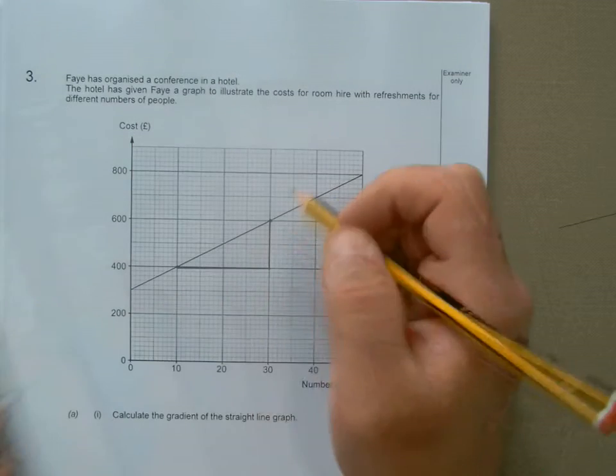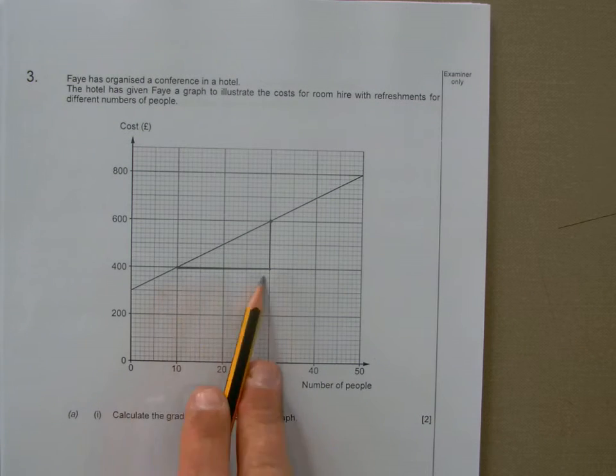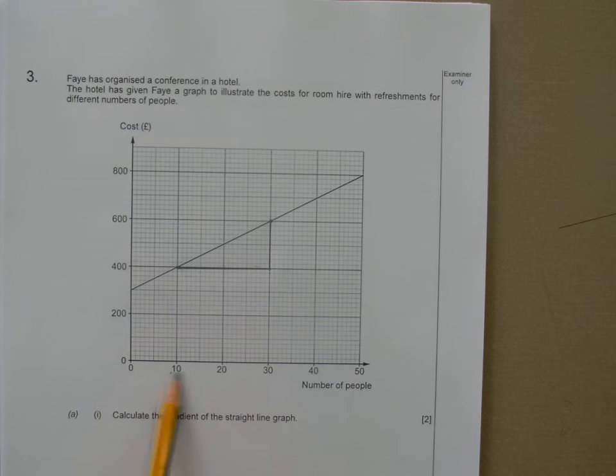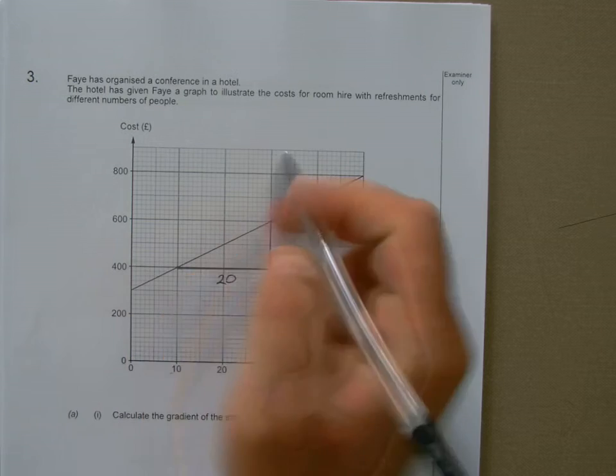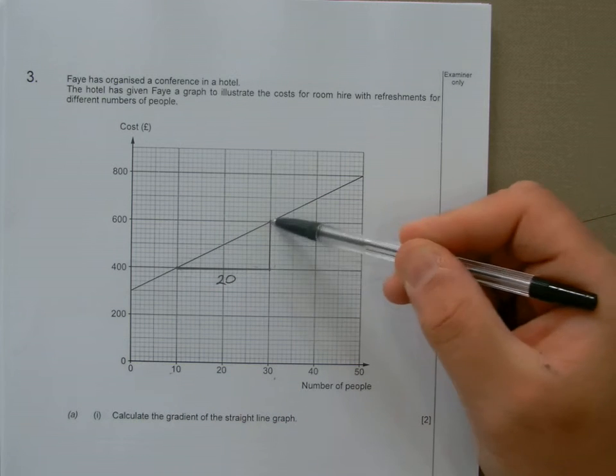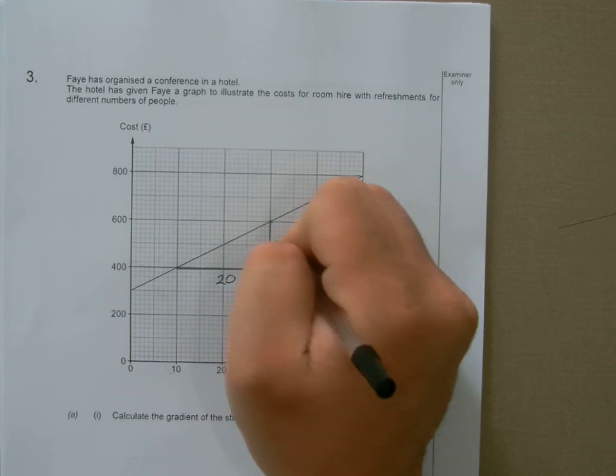Now, what we do then is we work out how much we've gone across. This is what we call the steps. So we've stepped across from 10 to 30, so we've stepped across 20. And then how much have we risen? How much have we gone up? Well, we've gone from 400 to 600, so we've gone up 200.